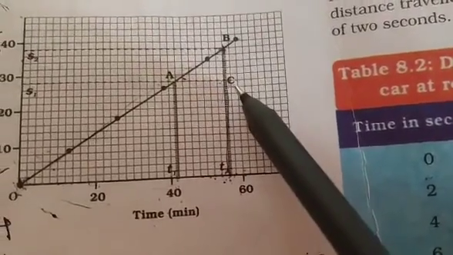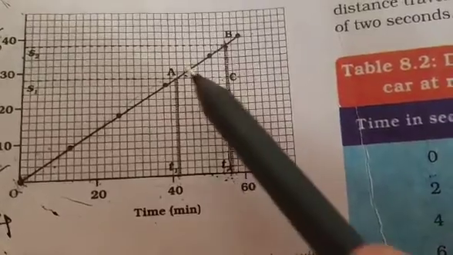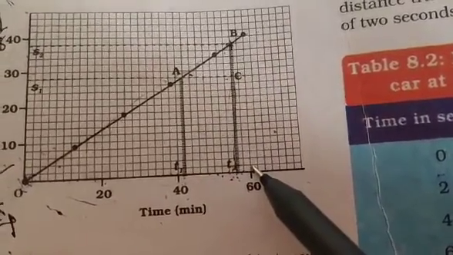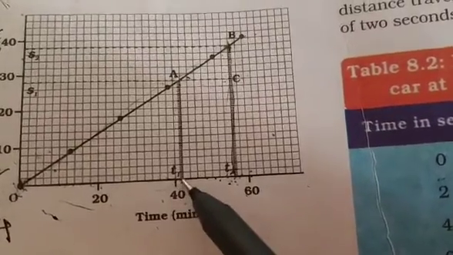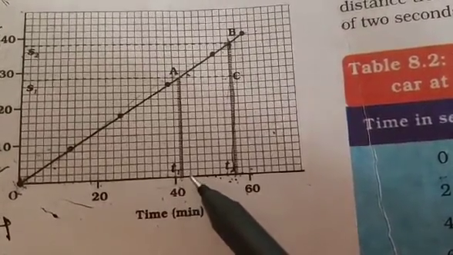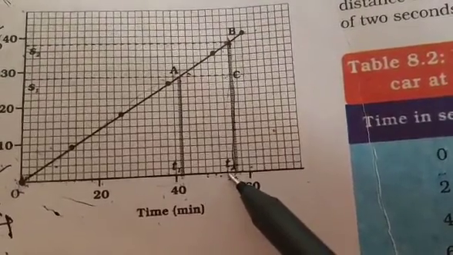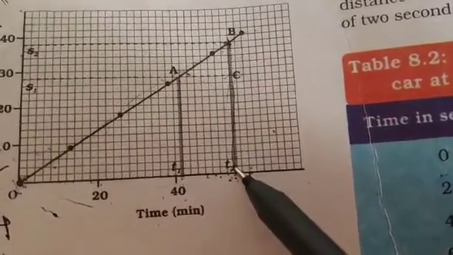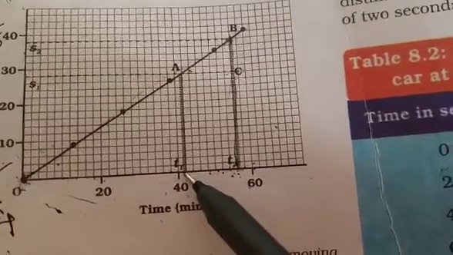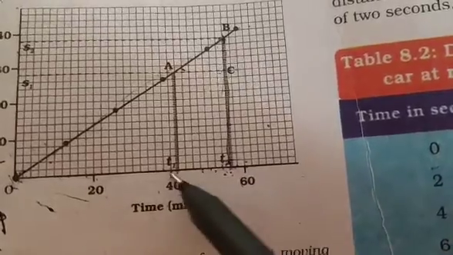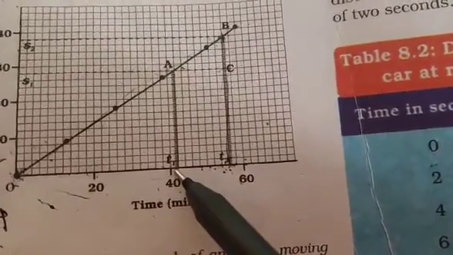Now, in the same way for AC, the number corresponding to C and the number corresponding to A is to be read. What did I tell you each line corresponds to? 2. So this will be 42, then 44, 46, 48, 50, 52, 54, 56. So this number corresponds to 56 and this point corresponds to 42. So if I want to find the AC distance, it will be equal to 56 minus 42.